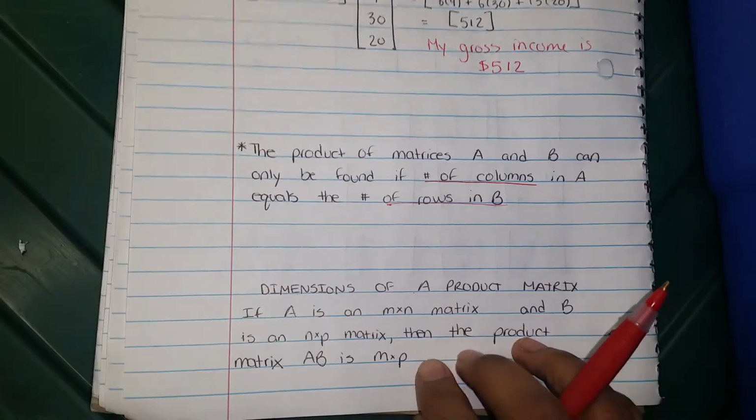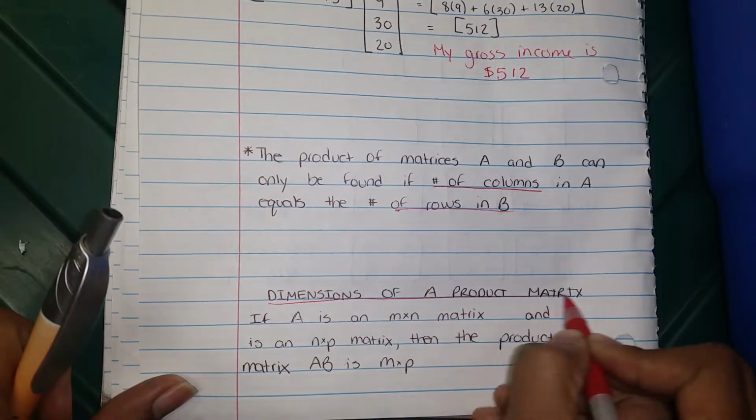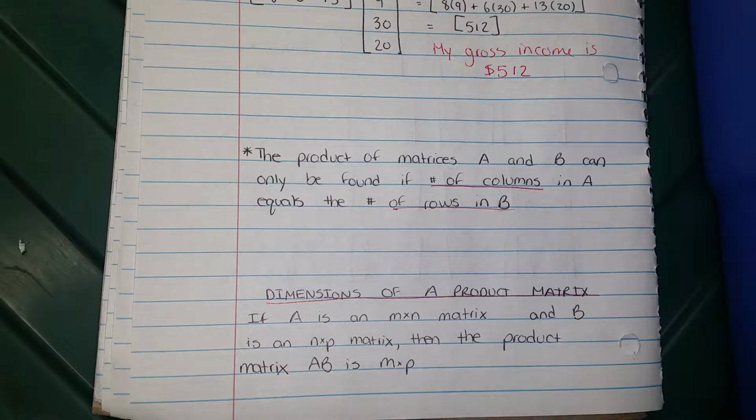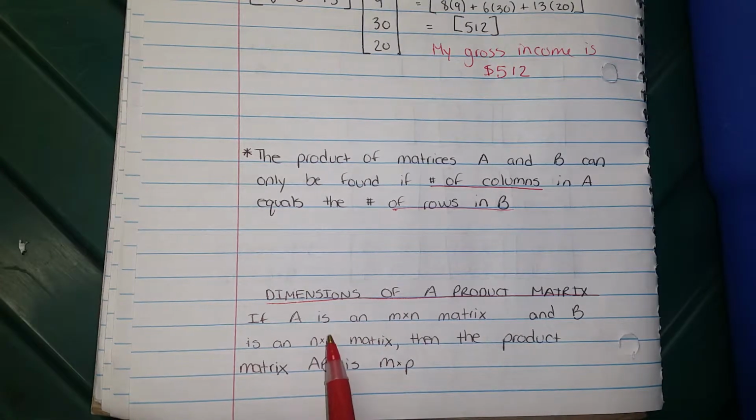Not only that, but if you see here the dimensions of a product matrix, if the number of columns in the first matrix match the number of rows in the second matrix, then I am allowed to multiply them. And not only that, but the dimensions are as follows. So if A is an m by n matrix and B is an n by p matrix, then the product of matrix AB is m by p.